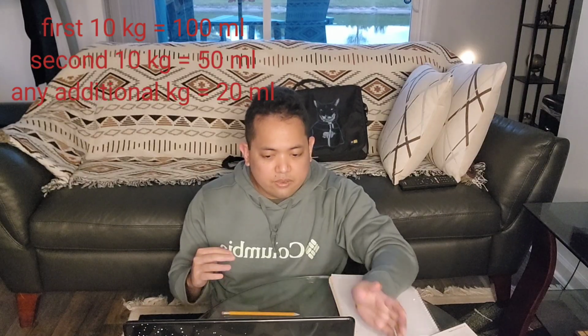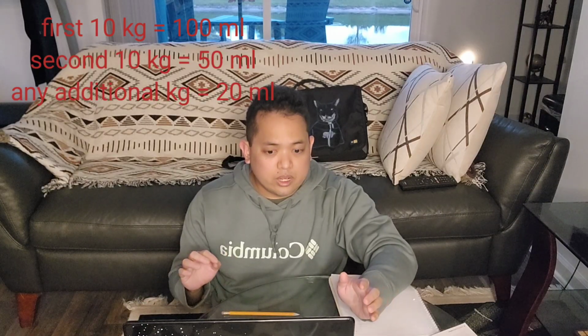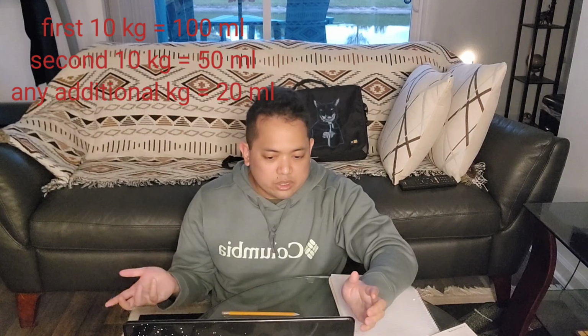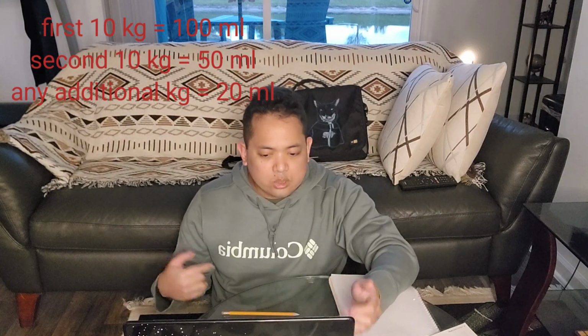And anything above 20 kilos, for example 22 or 23, is 20 ml of fluid for any additional kilogram of weight. For example, 22 is over 20 by 2 kilos, so times 20, you add 40 ml of fluid.